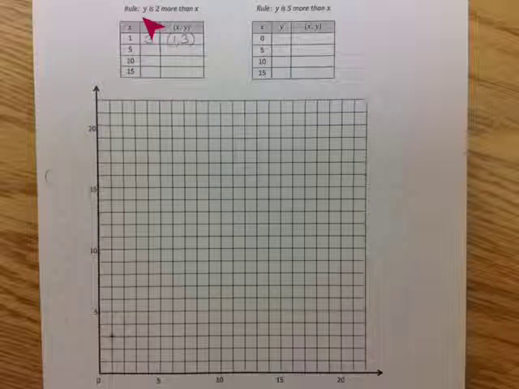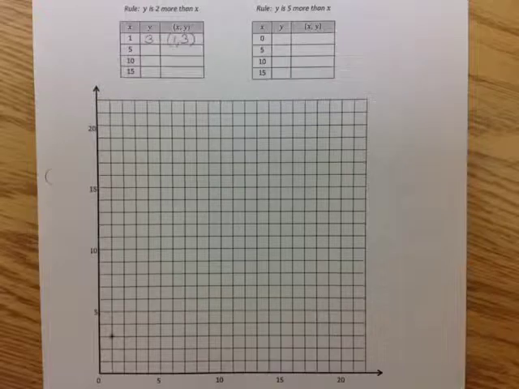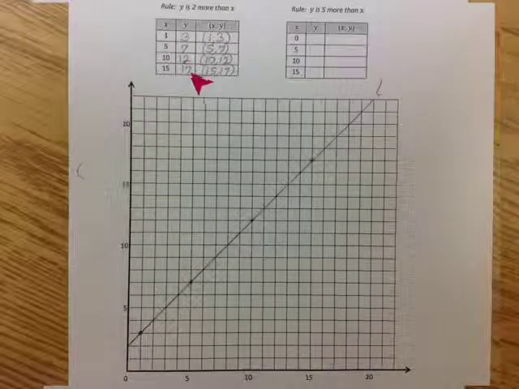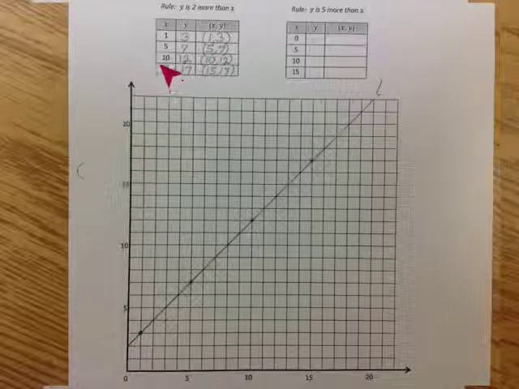The rule is y is 2 more than x. Whatever x is, add 2 more and you'll get y. So if x is 1, y is 3. To complete our chart then, if x is 5, y is 7, x is 10, y is 12, and x is 15, y is 17.